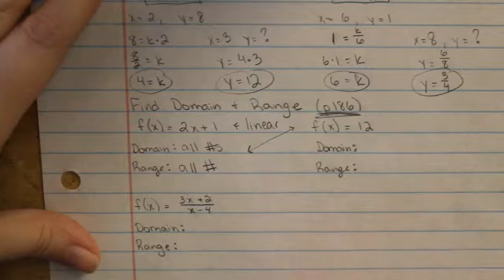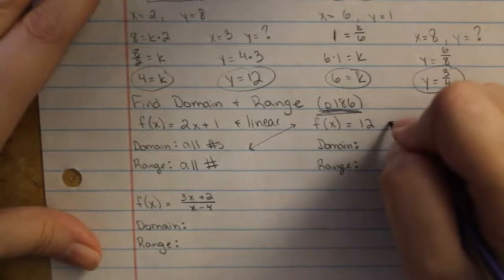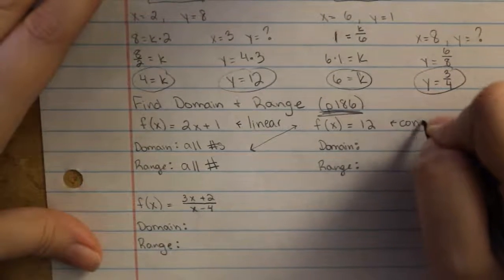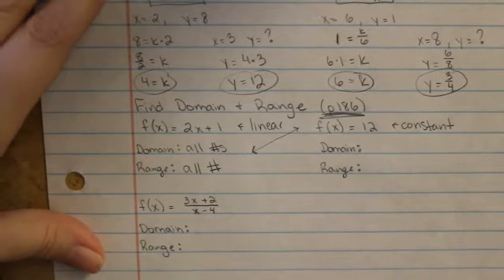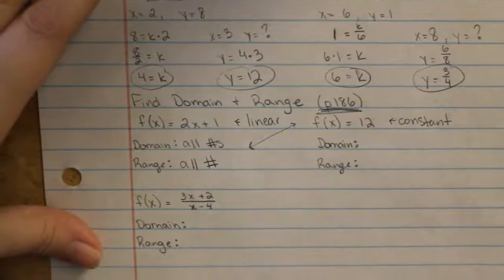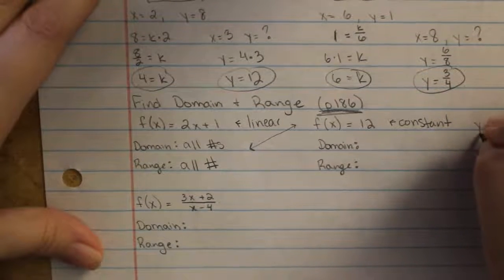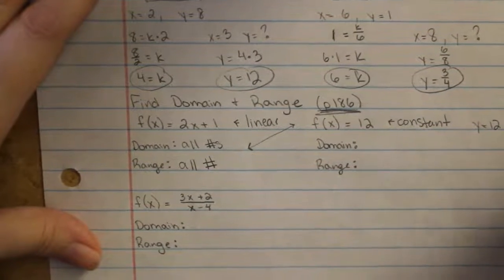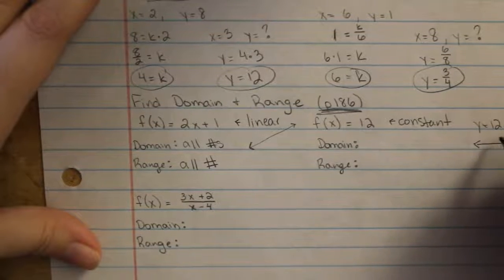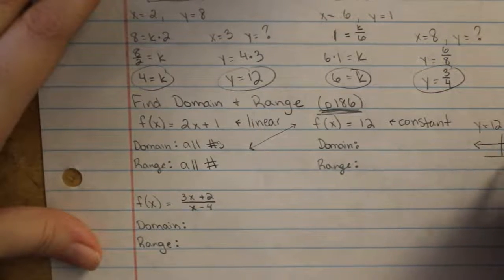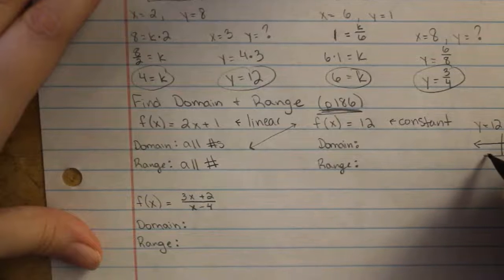Okay? Now if we look over here, this is what is known as a constant. Because there is no variable with it, it's just a singular number. So for this, it's like saying y equals 12. And it's going to look like a horizontal line. So it's just a line that goes straight across through 12, okay?